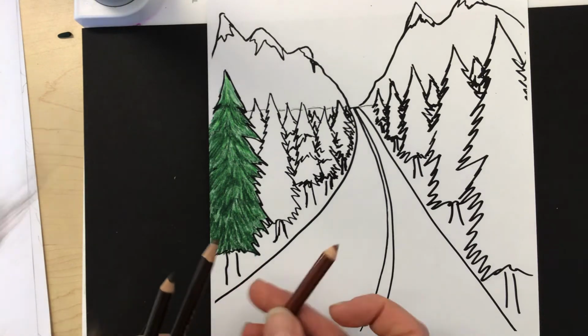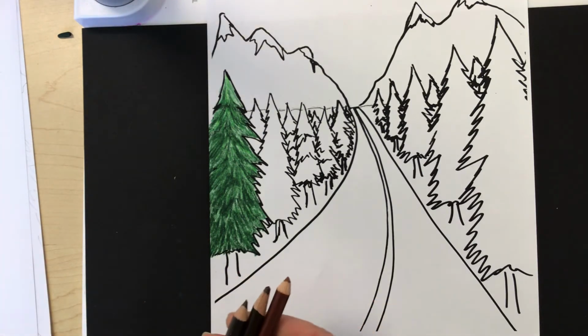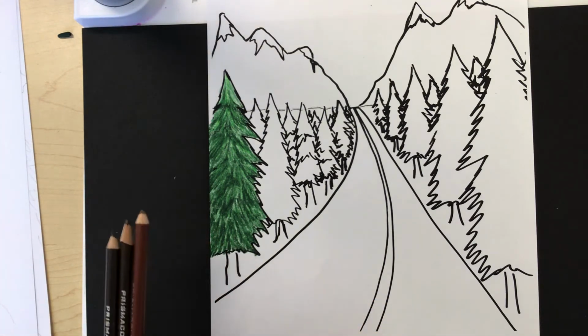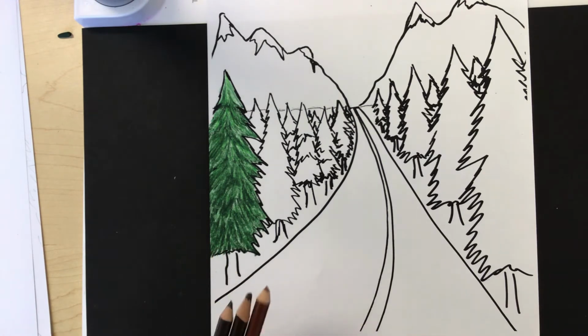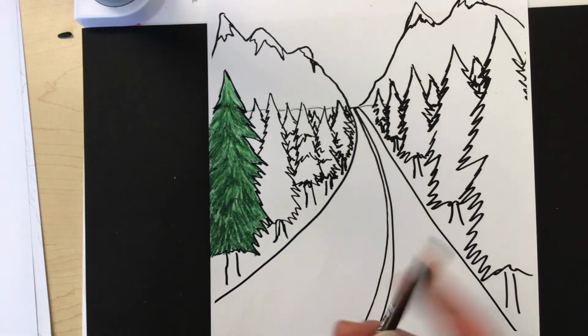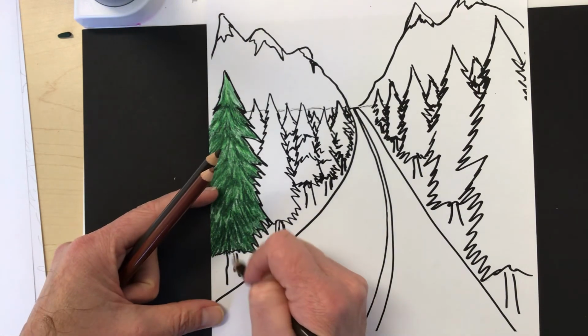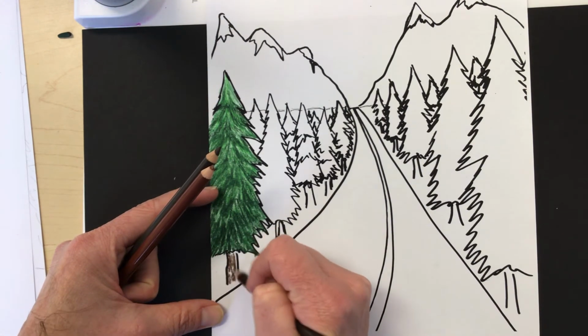And again, bark of a tree is going to be, think about what texture that would be. Is it going to be smooth? Is it going to be rough? It's definitely going to be more rough than smooth, I would say, depending on what tree you're looking at. But this one is definitely going to be rough. So I can kind of get in here and color.